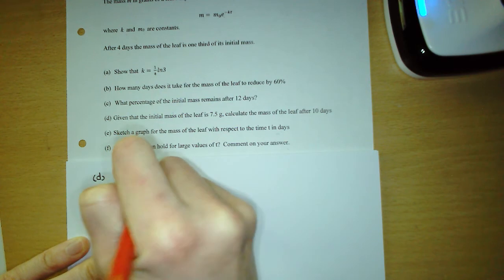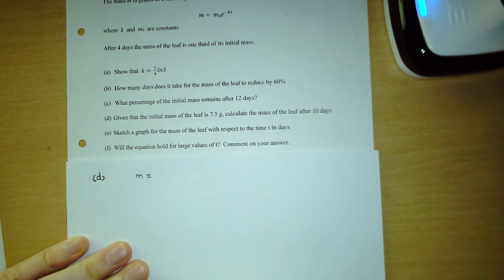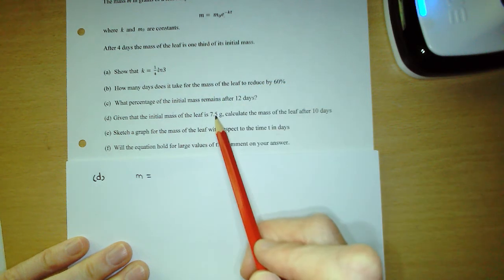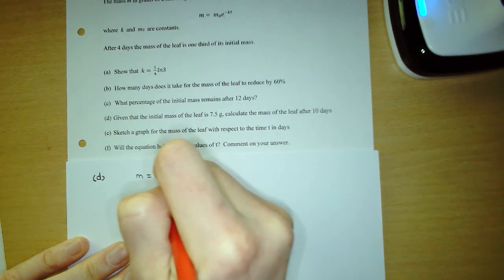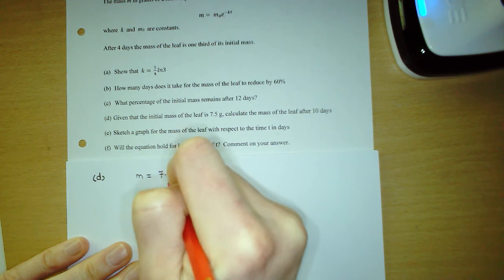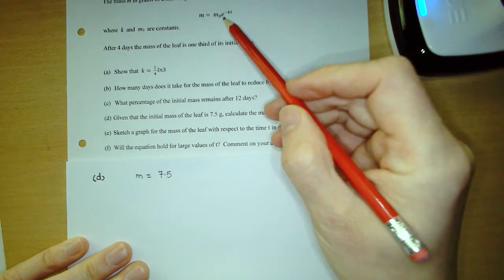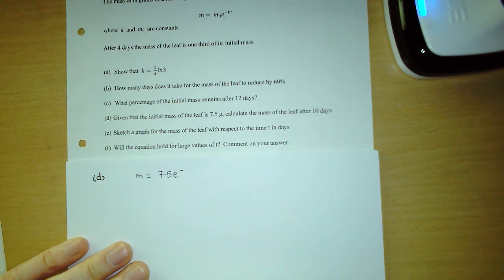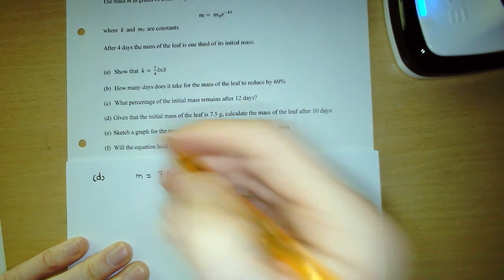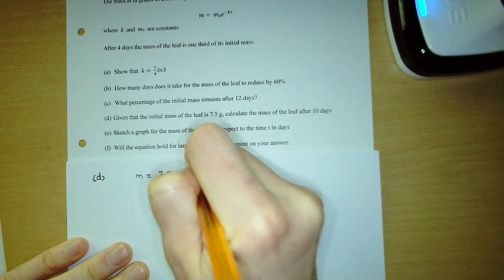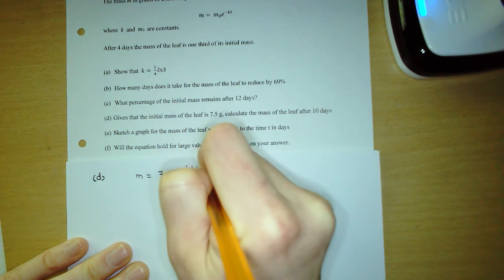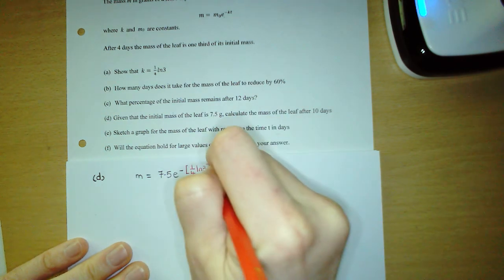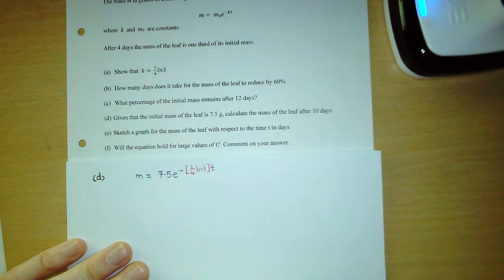So M, remember, is the mass of the leaf at any time t. That's equal to M0, but we now know that the initial mass M0 is 7.5 grams. So that's 7.5. And then that's being multiplied by e to the minus, its power is negative. And then k, we replace it with its value we worked out in part A. And then obviously t sits outside the brackets, but it's part of the power of e.